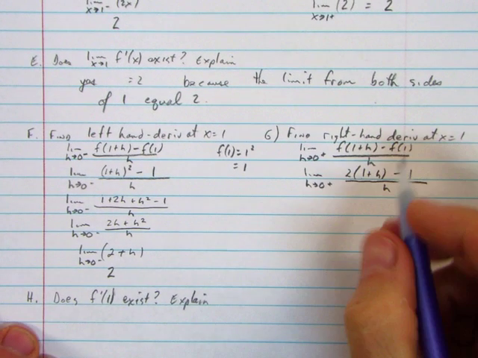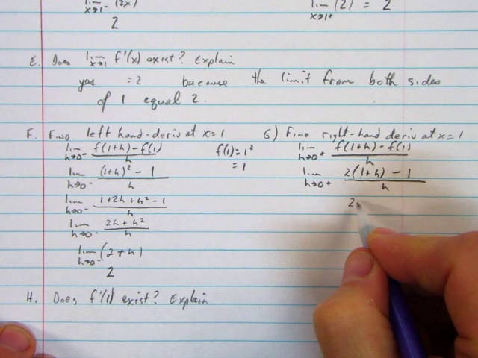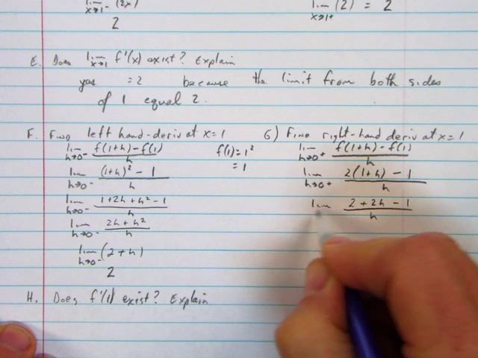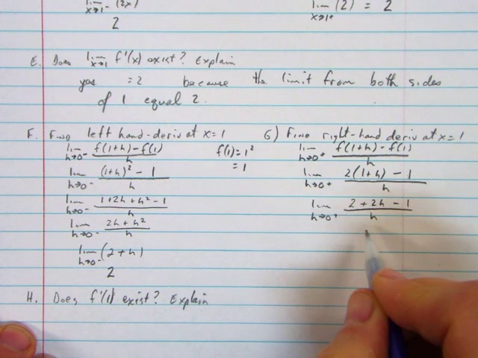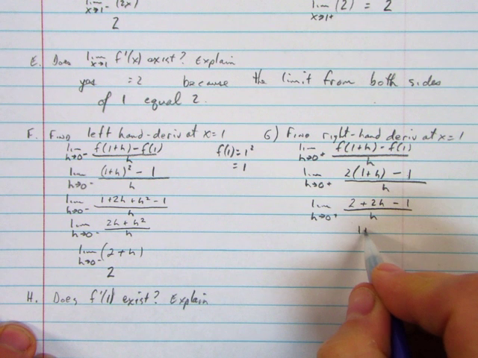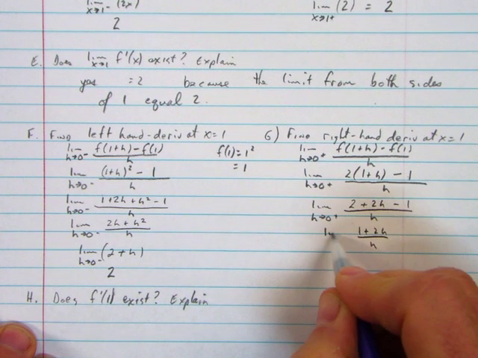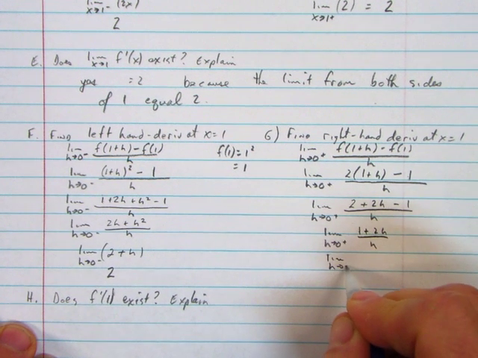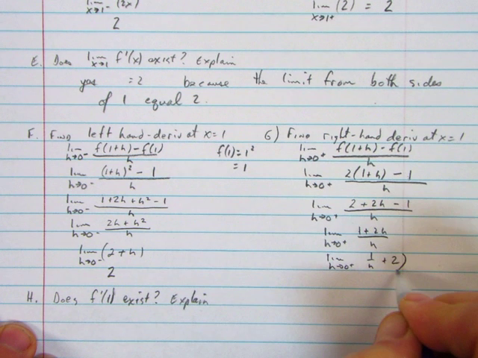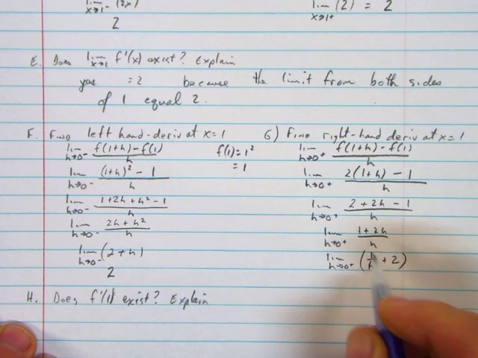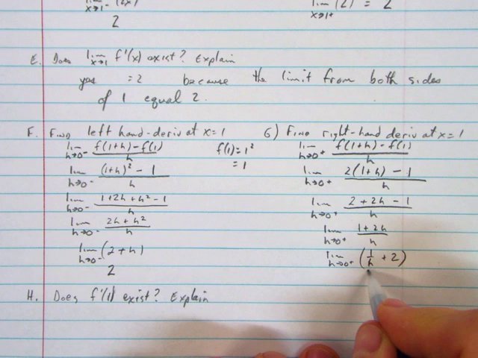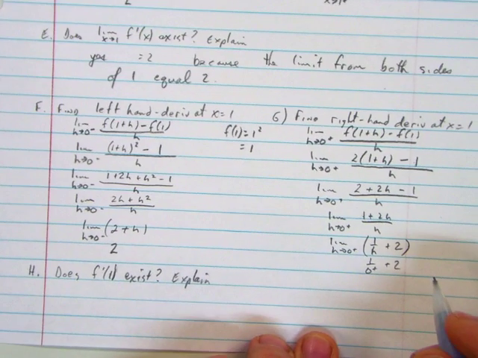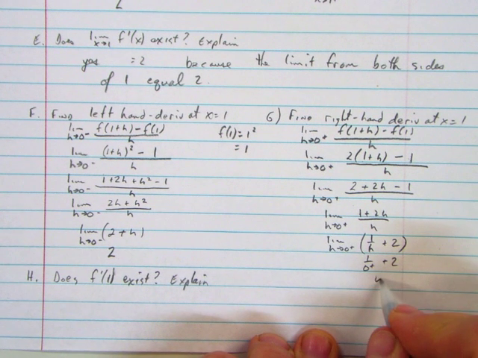See over here, 2 plus 2h minus 1. Simplify that, 1 plus 2h over h. So we have 1 over h plus 2. Let's include our parentheses. So we have 1 over 0 from the positive side. And what does that go to? That goes to infinity. So this thing is going to infinity.